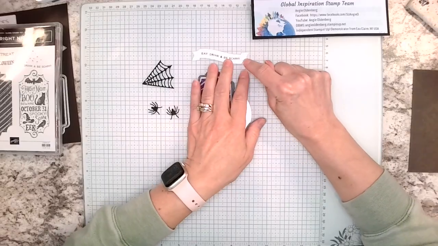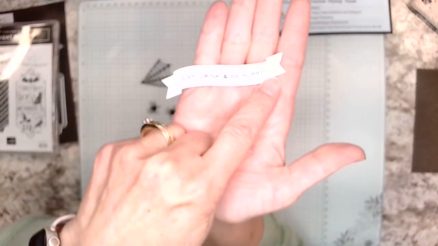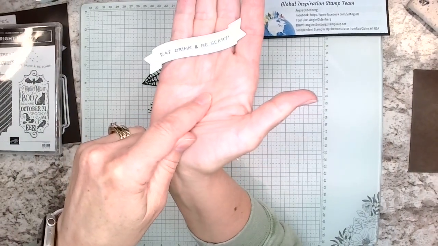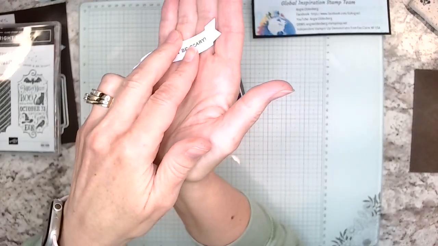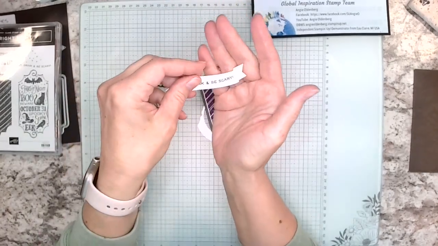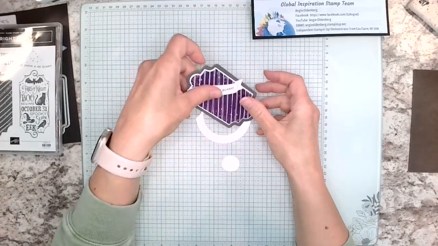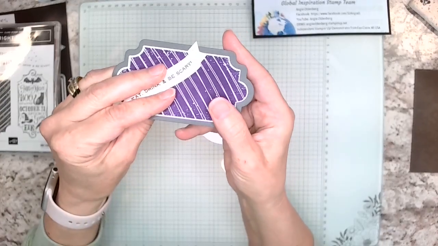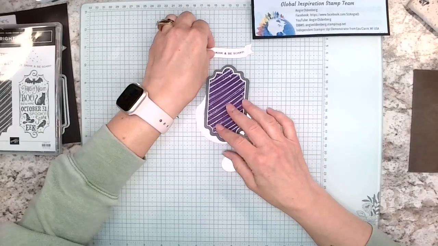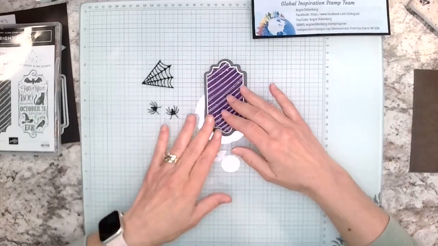So the one I'm doing for this one is the eat, drink, and be scary. So I'll cut that out already. I like the little detail here along the edge. Let me see if that'll focus a little bit. It's hard to see. Darn it, it's going to be hard to see. So hopefully as I put things together, you'll be able to see that. It's just a little bit too bright. No, sorry about that.